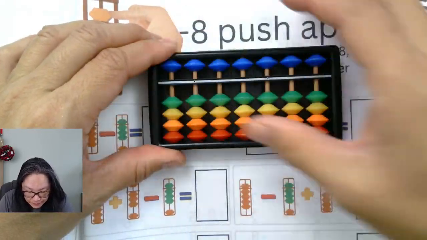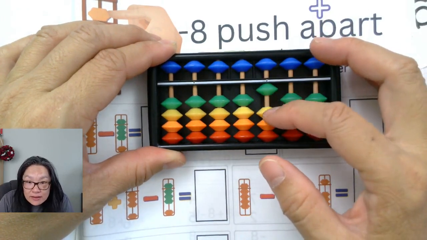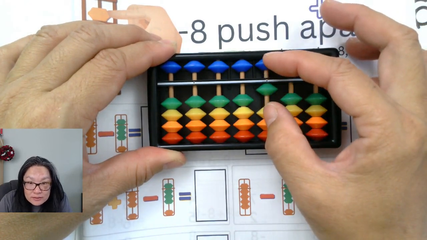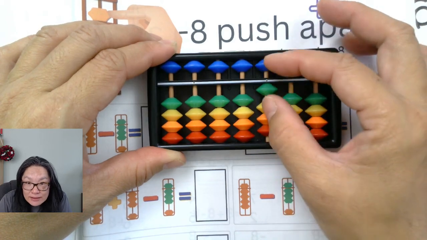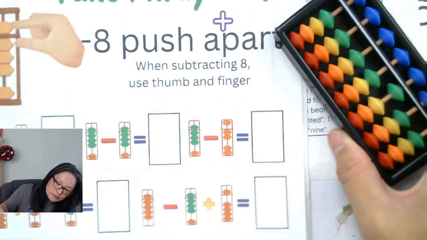We have 9, and we take away 8. 5, 6, 7, 8. But I'm going to be a big person. I'm going to do 8, and I do it like that. That's it, right? So we add the 8 minus the 8. Okay, what's another question? We're done.